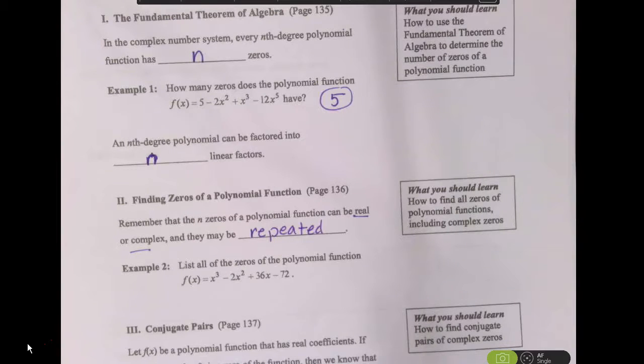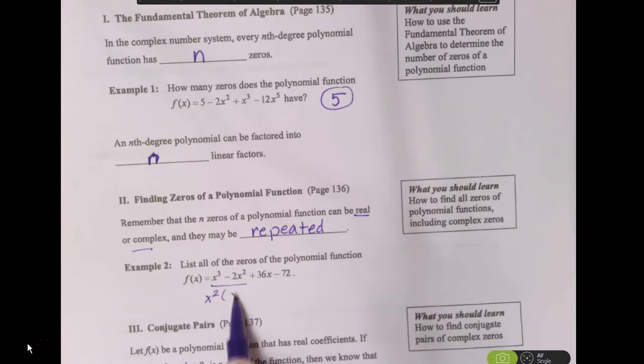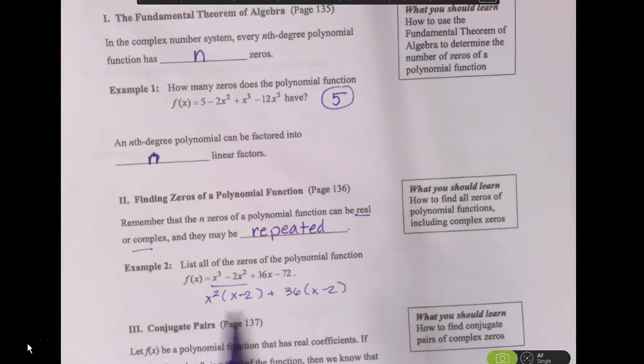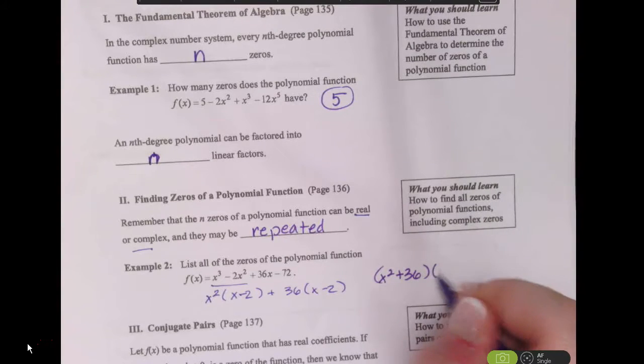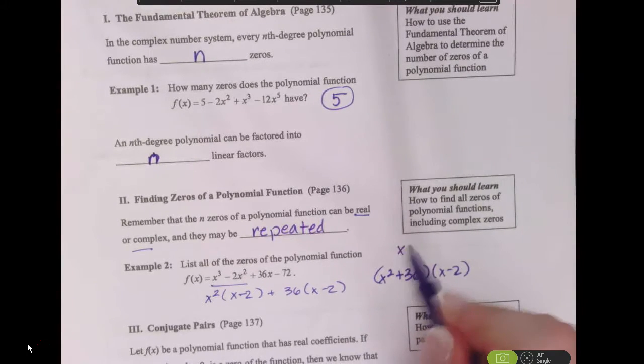So this is where I can use the rational root theorem because, well, you know what? I'm going to just see if I can factor this thing by grouping. So if I pull out an x squared, I get an x minus 2, and here I pull out a 36 and I get x minus 2. Oh yeah, so I can do x squared plus 36 times x minus 2, and so 2 is one of the zeros.